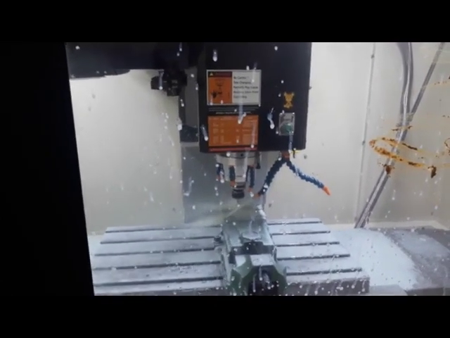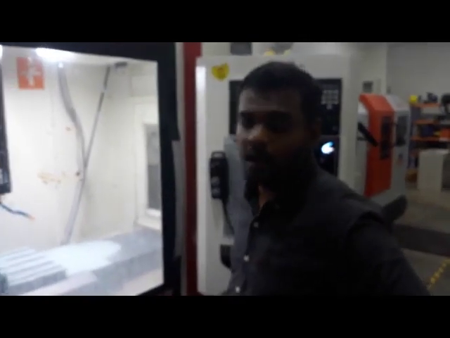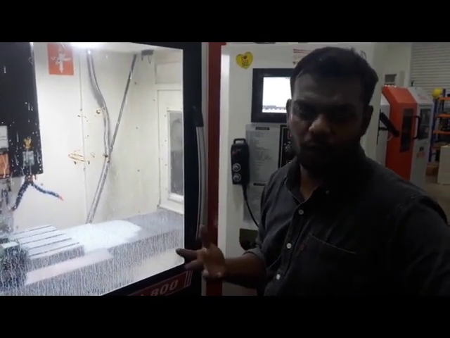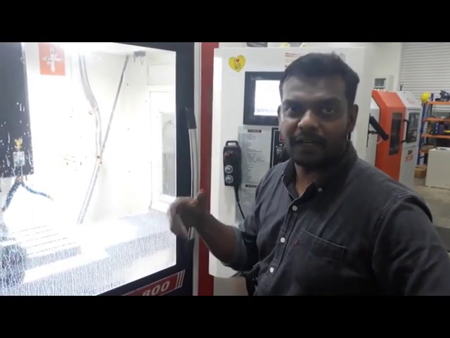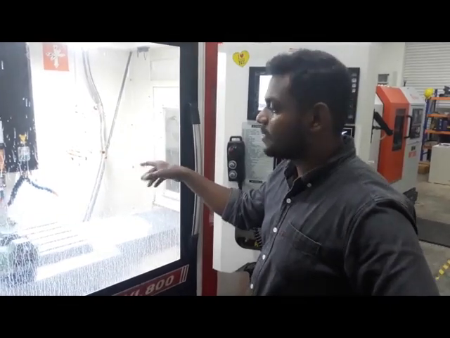I'm releasing the feed. So it's machining in ramp with a depth of 0.5 at the depth of cut. You can see, while I was explaining in the CNC program, the tool path that I showed you in the blue lines. It's following the same tool path, and it has a multi-pass right now.